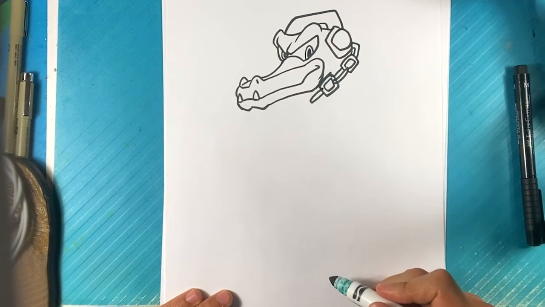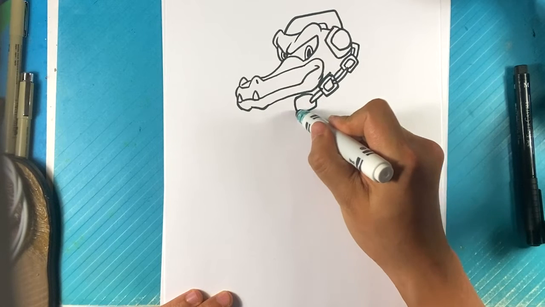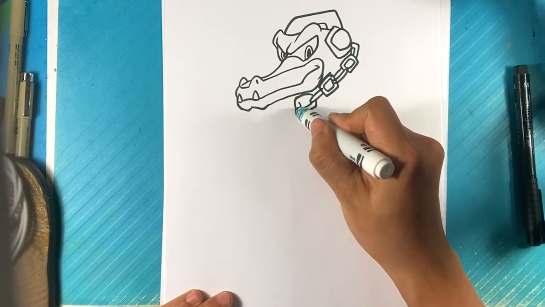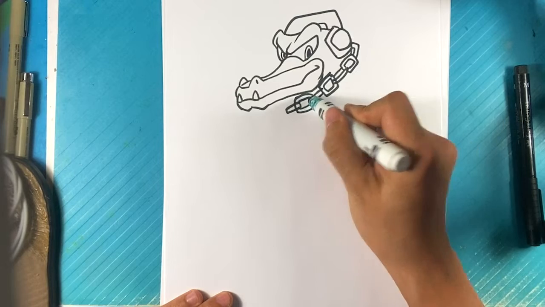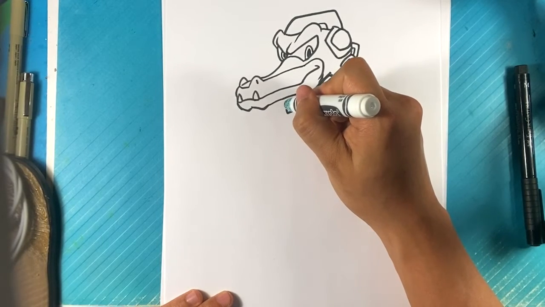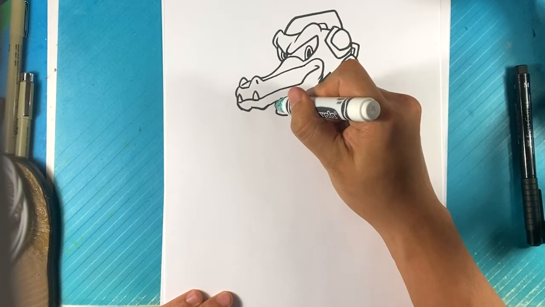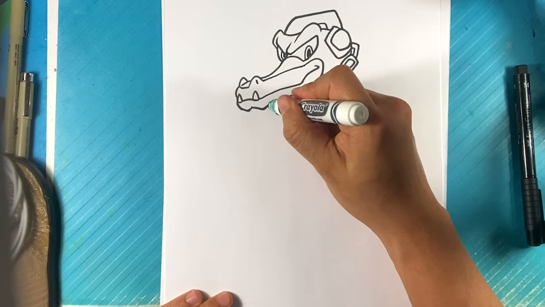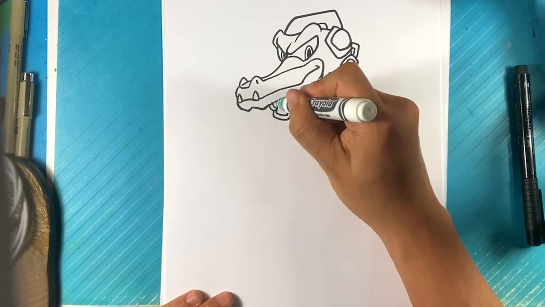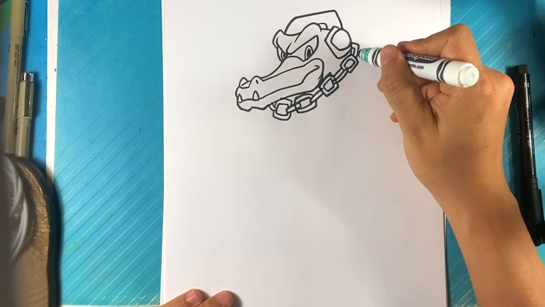Line over here. Just connecting these chains. Line over there. And let's go over here.